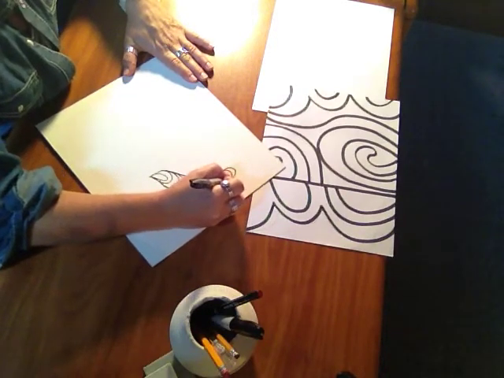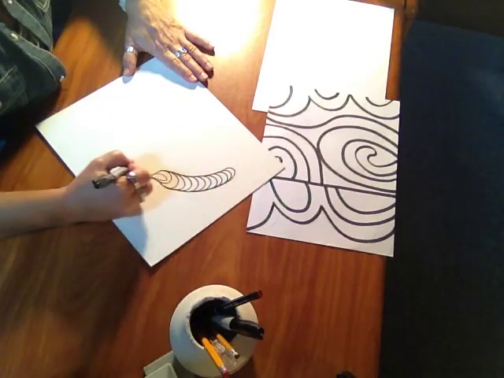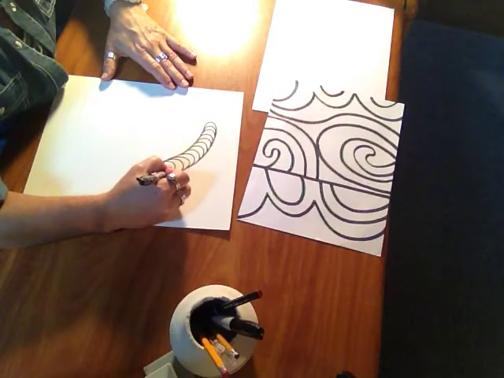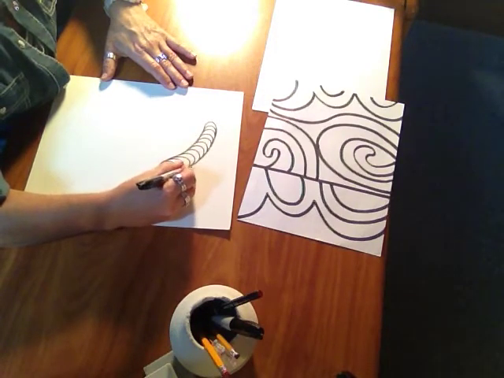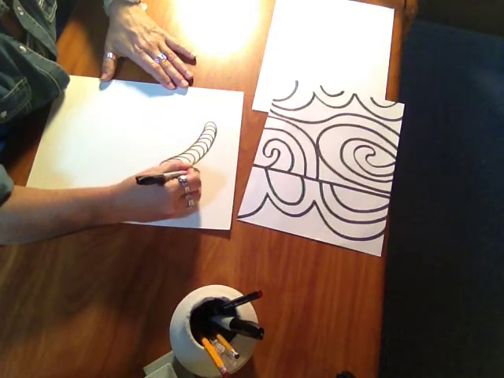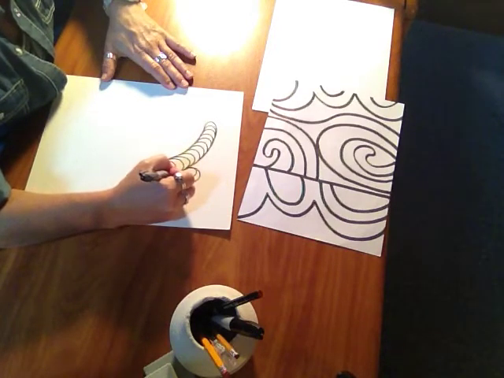So with nothing but lines here, we are indicating a sense of movement, a sense of space, etc. So I'm going to go into this area now and go through here.